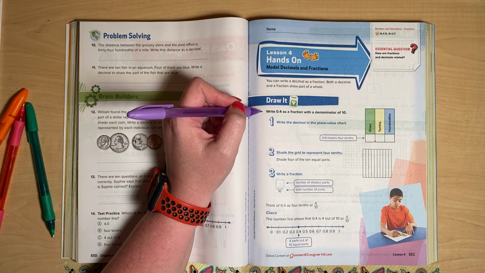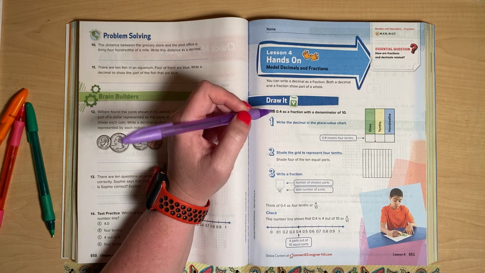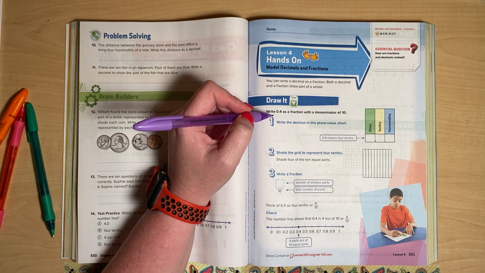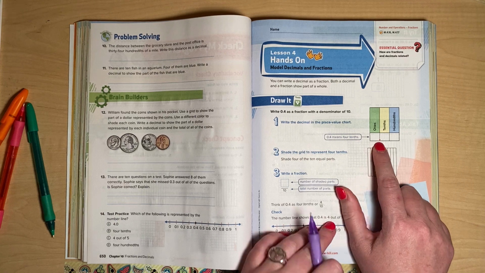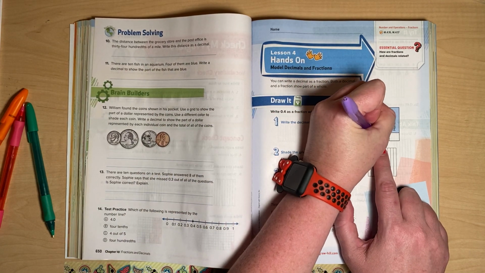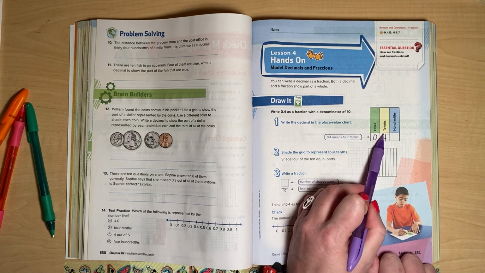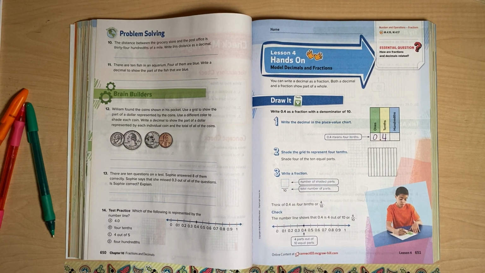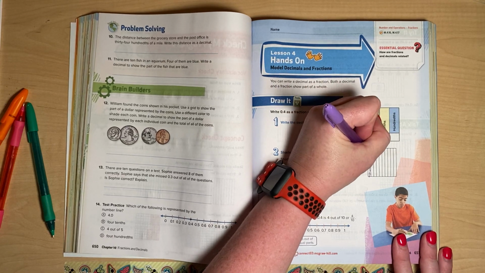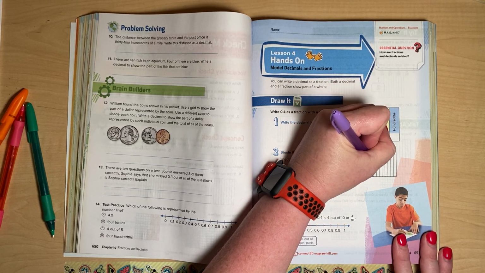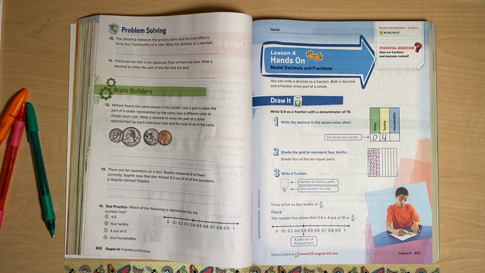So the first part says write 0.4 or 4/10 as a fraction with a denominator of 10. Write the decimal in the place value chart. So I'm going to make sure that my decimal is lined up here. So I've got a 0 before the decimal and a 4 right after it. So I would read that as 4/10, okay? Shade the grid to represent 4/10. So I would shade in 1, 2, 3, 4 tenths of that model, okay?